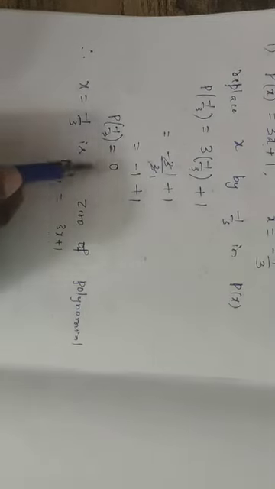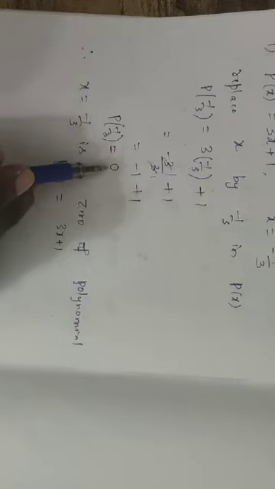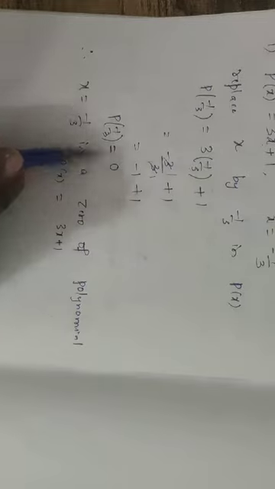Since I'm getting a value 0 here, the corresponding x value is a 0 of the polynomial, correct? Suppose I got a value other than 0, like x is equal to minus 1 by 3, that is not a 0. Here I'm getting the answer 0, that is, the value of the polynomial is 0, therefore the corresponding x value is a 0 of the polynomial. Clear? So let me do the second one.